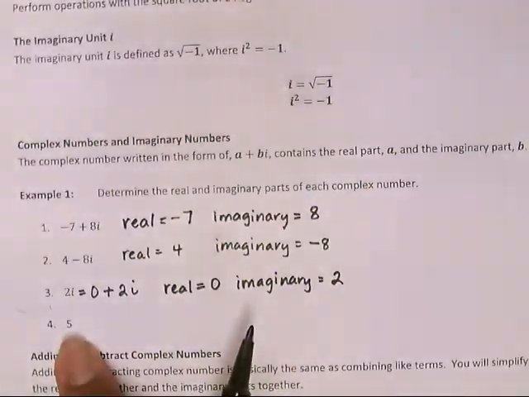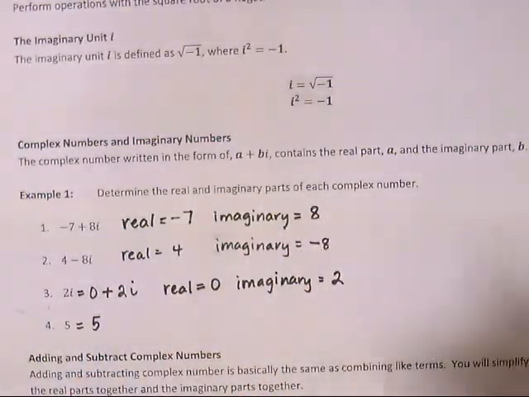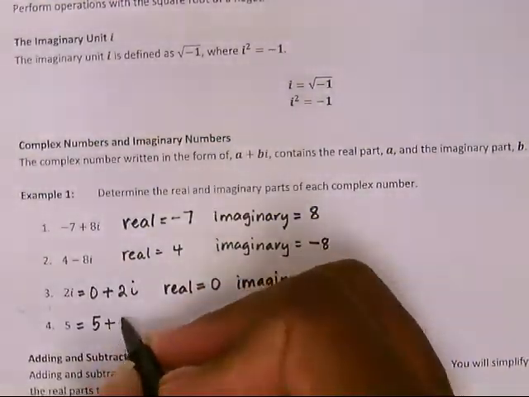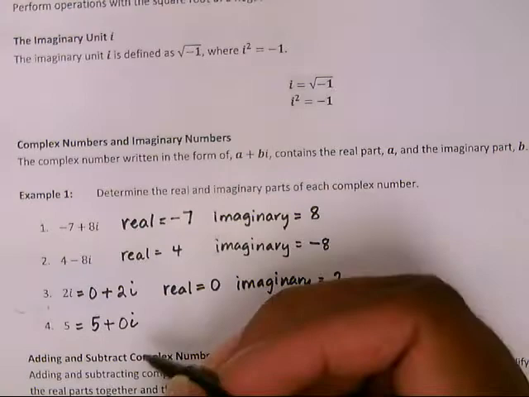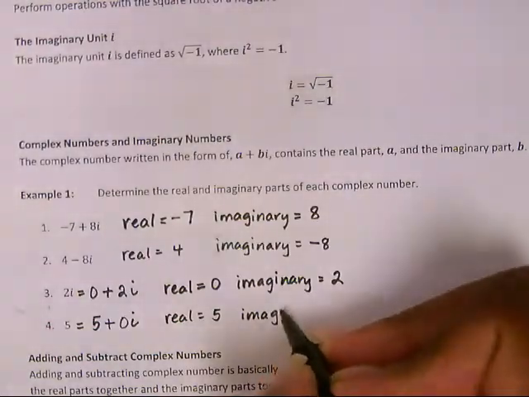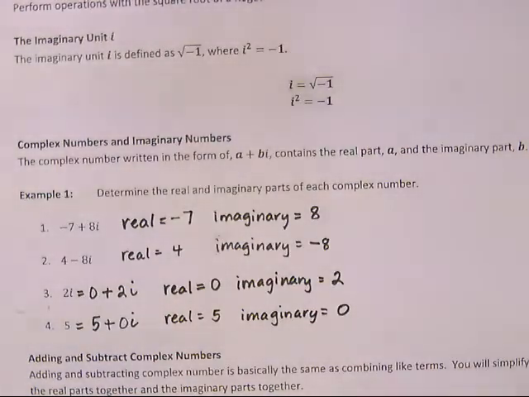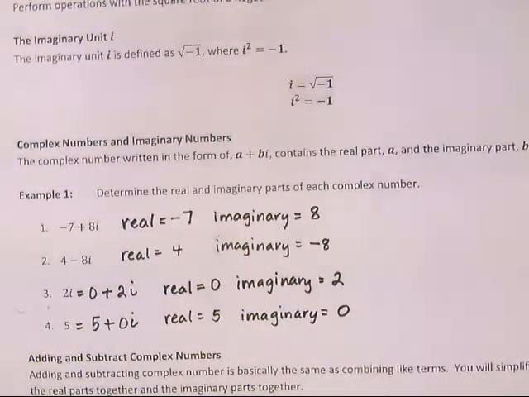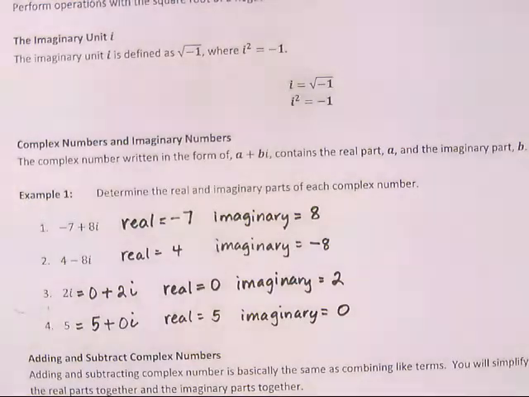And then the fourth one, we have 5. Another way of writing that in complex form, or standard form for a complex number, would be 5 plus 0i. So here the real part is 5. Your imaginary part is just going to be 0, because there's no i given in that particular example. So here it would be 0i. The imaginary part will be 0. Okay. So that's how we identify the real and imaginary parts for each complex number.